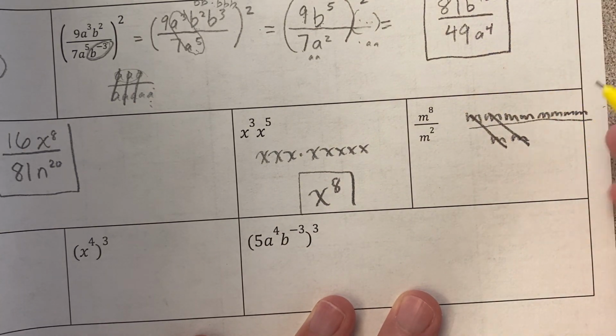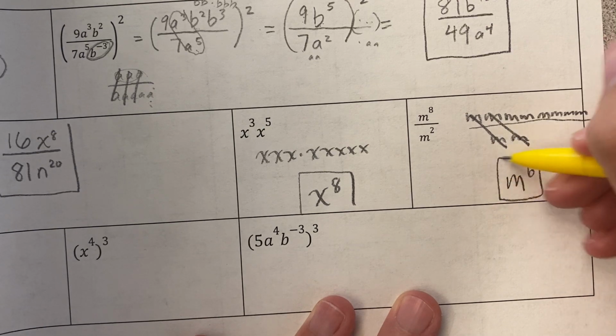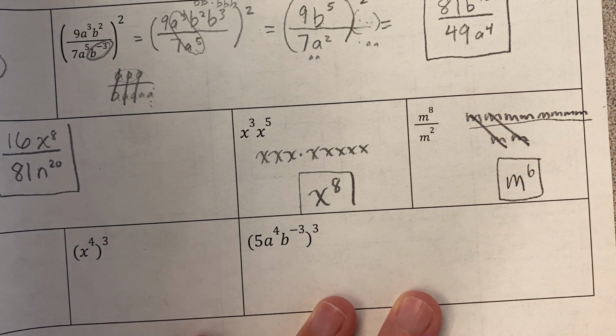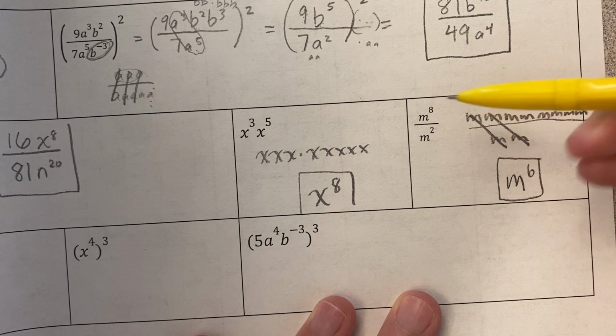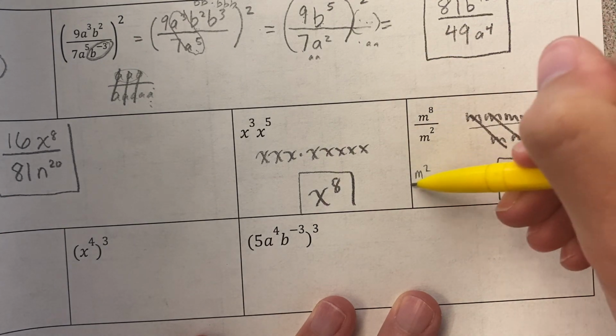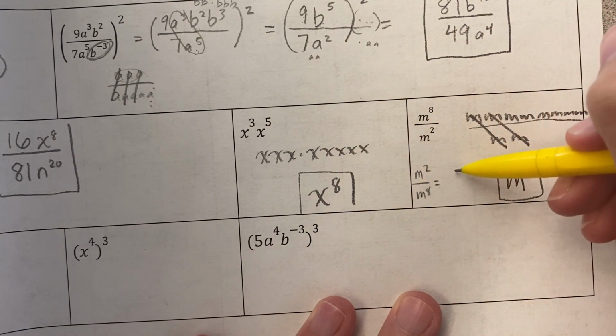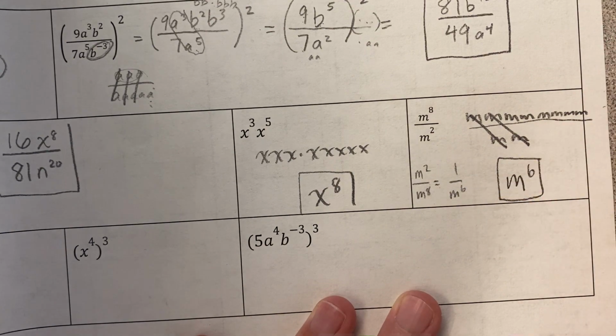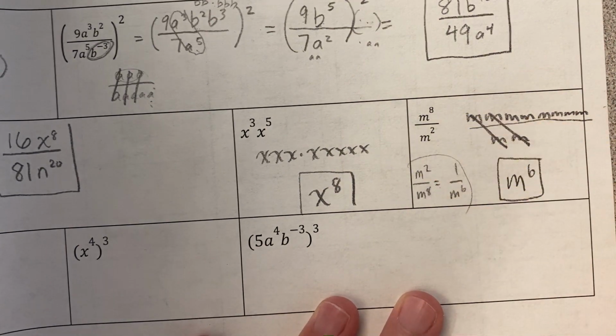Oh, I'm crossing off 2. What do I have left? I have 6 m's left, right? They're on top, so I can just write it without a fraction. Let's say I had the 6 m's on the bottom. Let's say it was like this. Then I would have the 6 m's on the bottom like this, right? Just a little side note, okay?